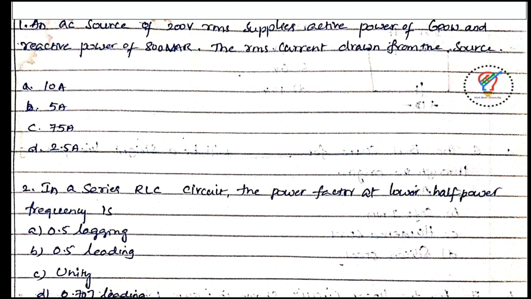The first question I have taken here from networks. An AC source of 200 volts RMS supplies an active power of 600 watts and a reactive power of 800 VAR. The RMS current drawn from the source is. Okay, so here we need to find the RMS value of the current. The exact answer for this question is 5 amperes.